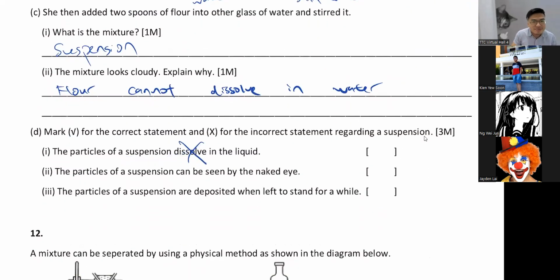You cannot dissolve Milo in water. They just kind of float inside. Your Milo powder is just floating in the water. They are just running around. If you don't stir them, they will sink to the bottom. That's the difference of suspension, lah.